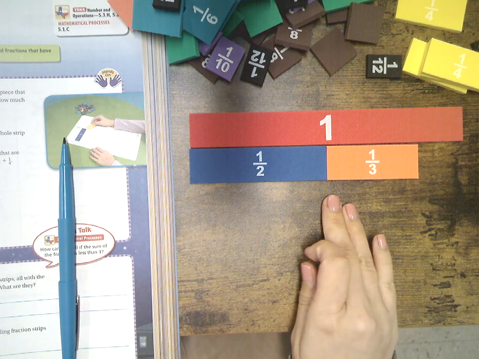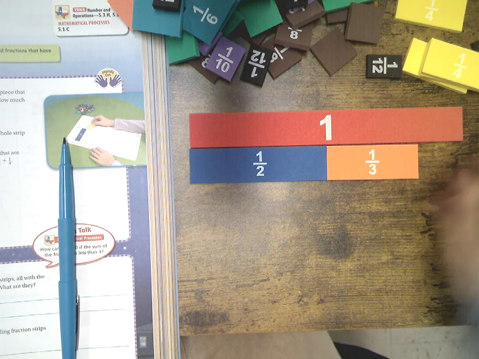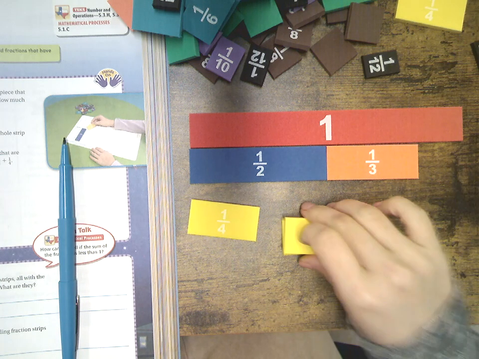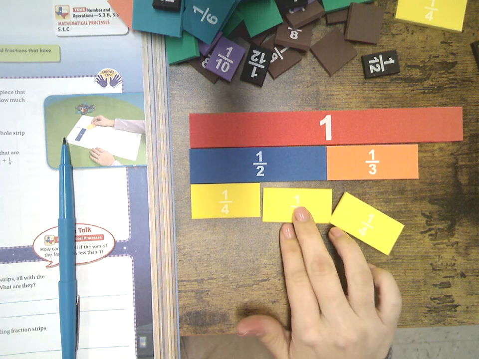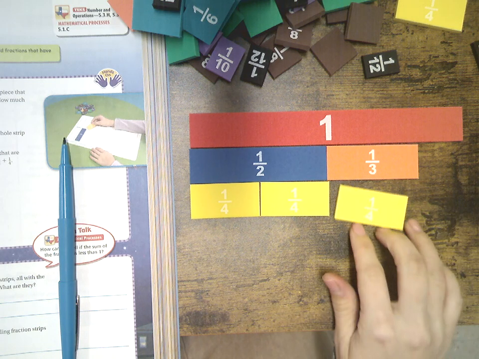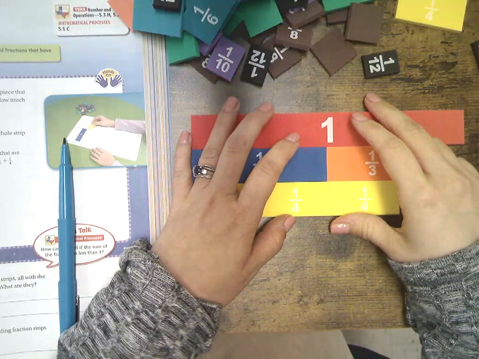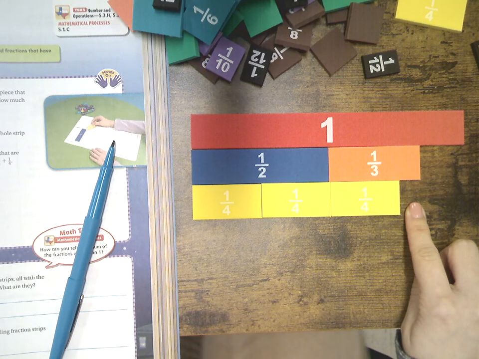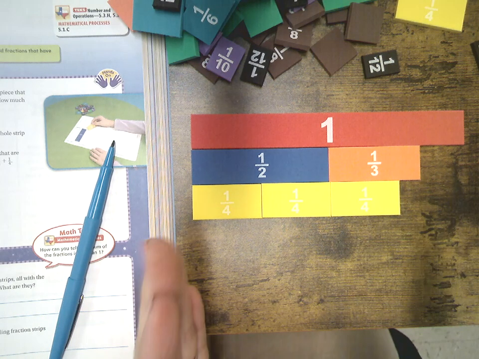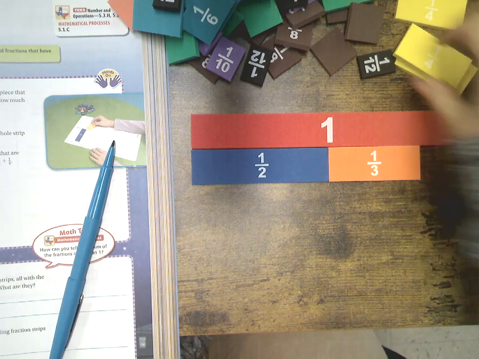I already know that 1/2 and 1/3 are not going to be ones that I use. So I can look at 1/4 perhaps. 1/4 is one of the next biggest ones. If I line them all up, I see that this is going to be short of what I need, and I need it to line up exactly. So I'm going to move on to the next step.